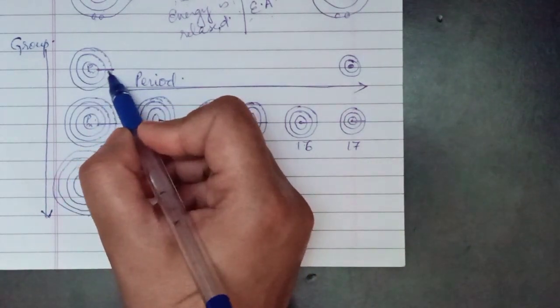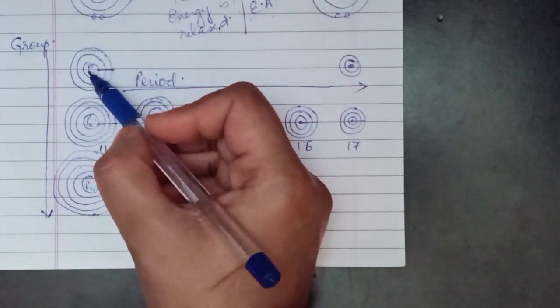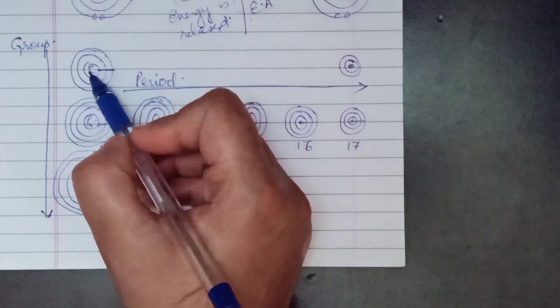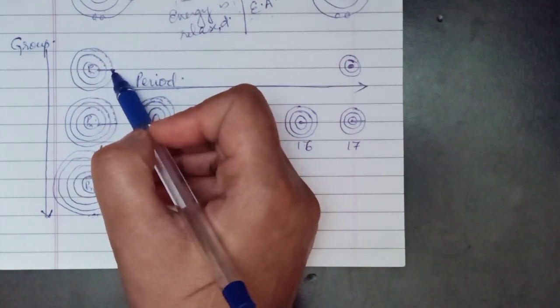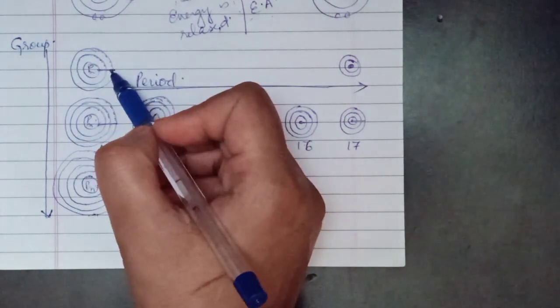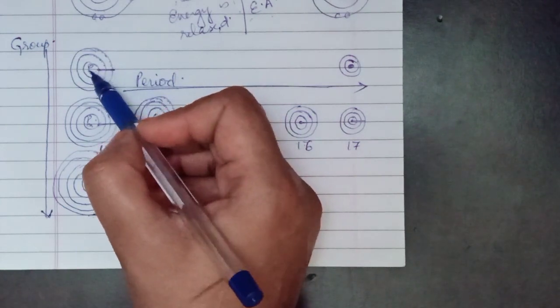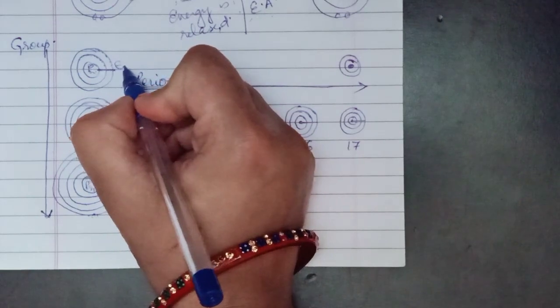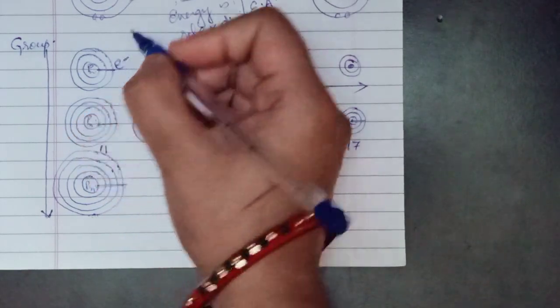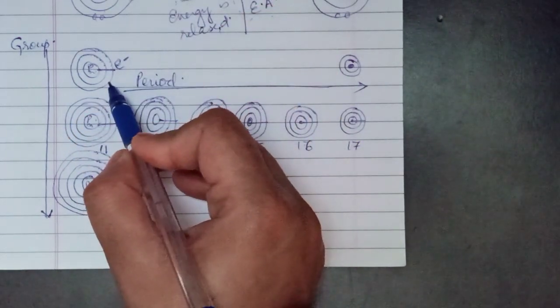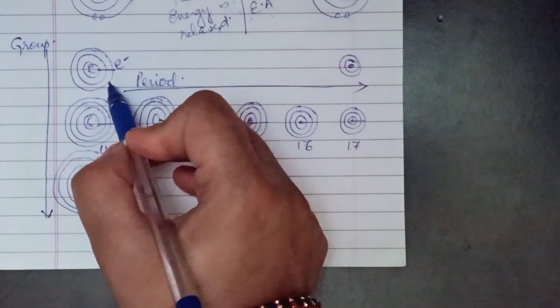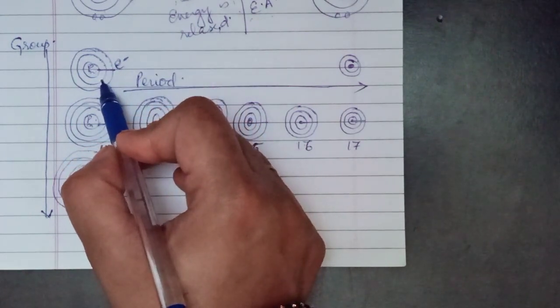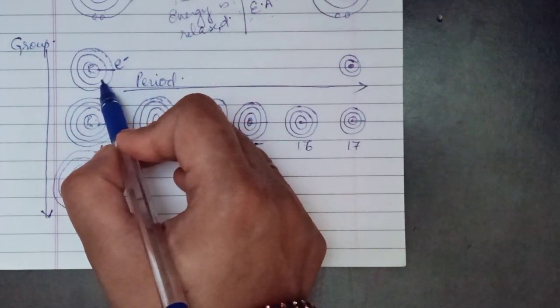Here the radius is very small, so the nuclear pull is very strong. When you add an electron here, because of the small distance between nucleus and valence shell, the electron is easily attracted by the atom, because the size of the atom is small and the nuclear pull is very strong.